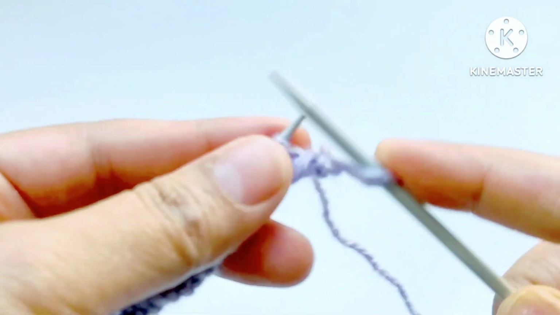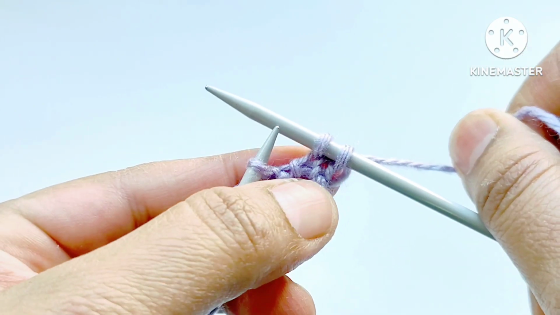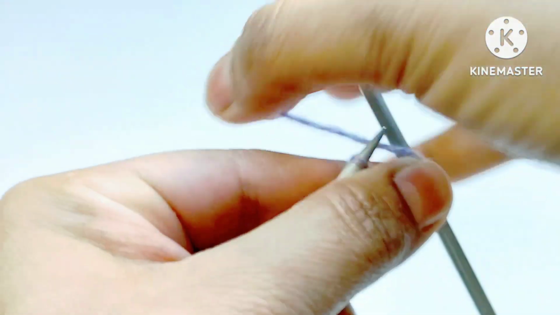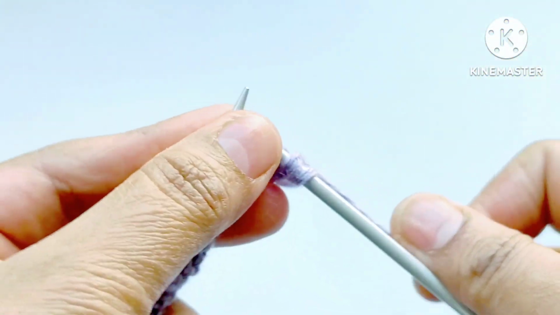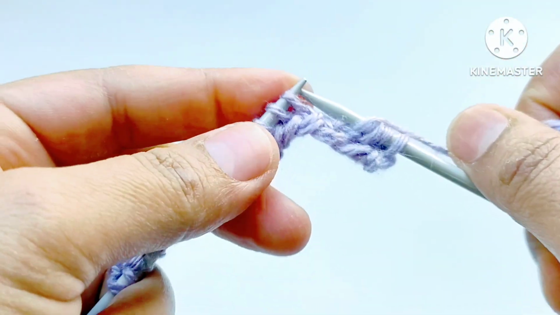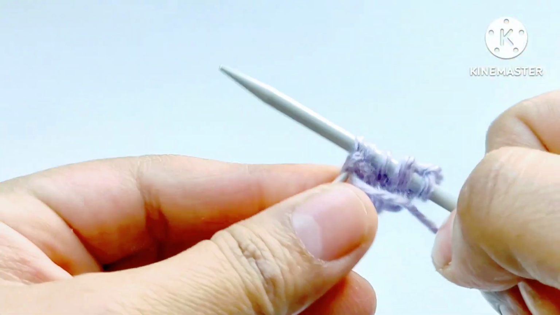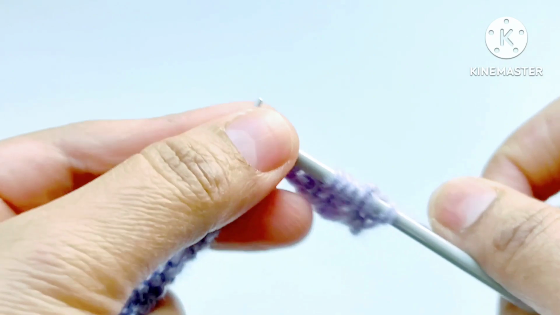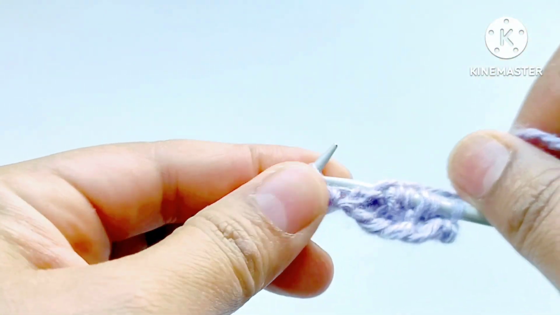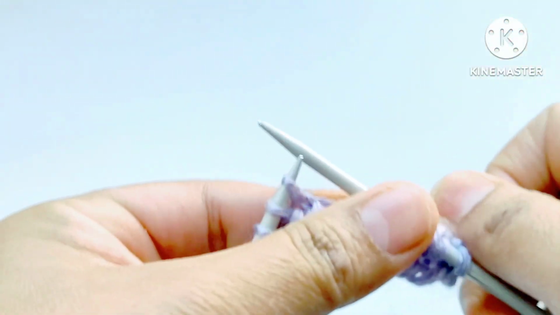Slip the edge stitch. After that, knit 1 stitch. After these 2 stitches, our pattern will start, and pattern is yarn over like this. Knit 1. Yarn in front. Purl 2 stitches, 1 and 2, yarn in back, knit 1, yarn in front, purl 2 stitches, 1, 2, then yarn in back.